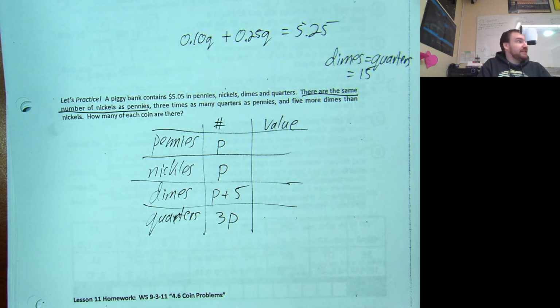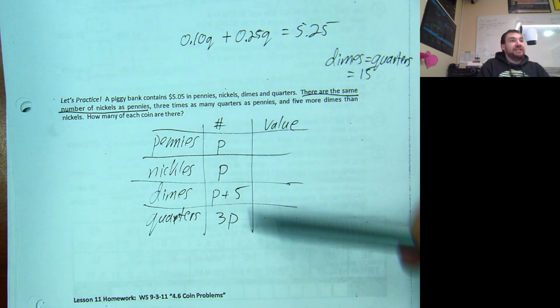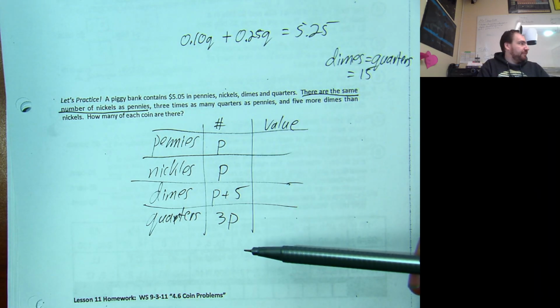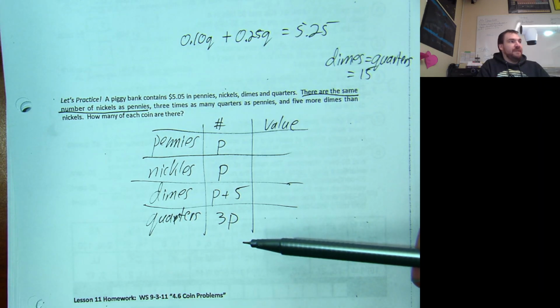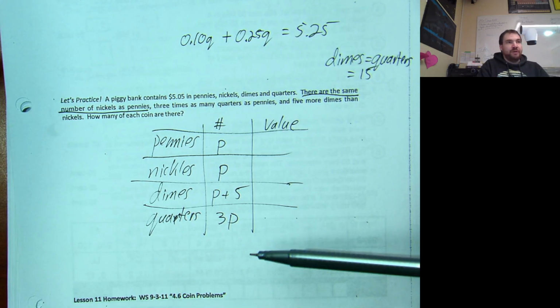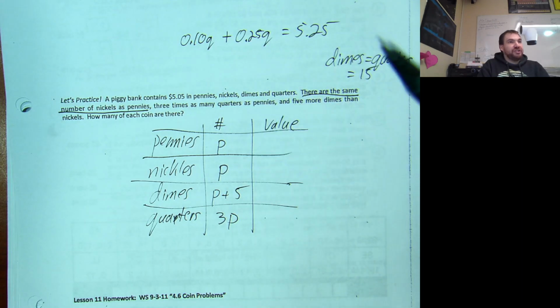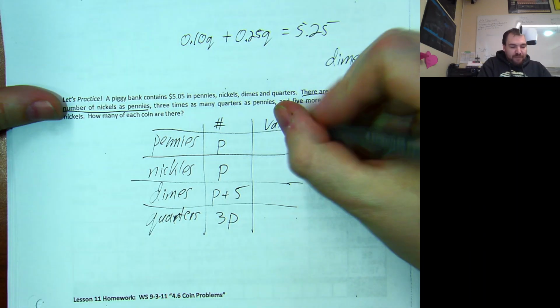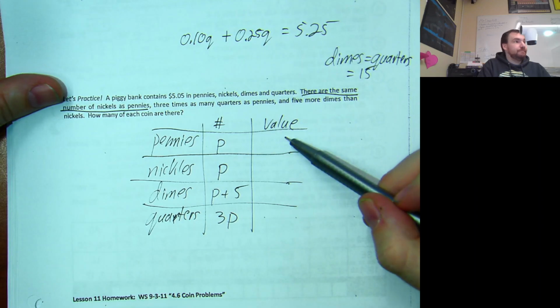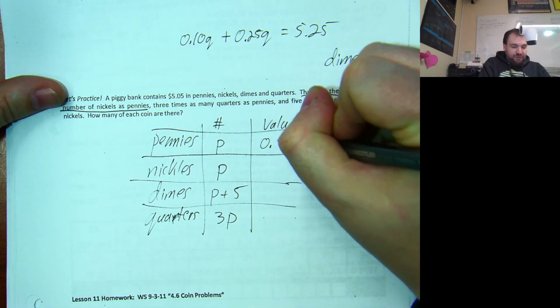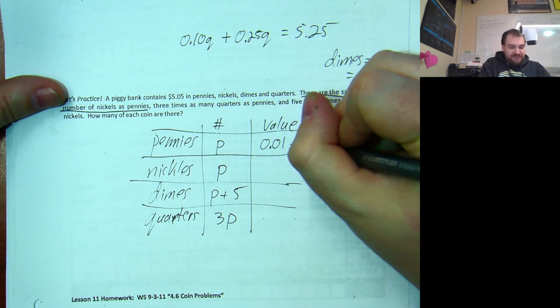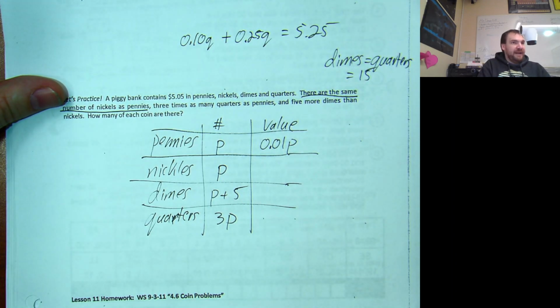So now I've really easily just set up in this chart a relationship for all of these things relating to a single variable. Use the tools you have at your disposal to make your life easier. Don't try and do everything in your head, because that's where you're going to stumble every time. So then the value for my pennies is going to be what? What's the value of a single penny? Carolyn? 0.01. 1 cent times the number of pennies.